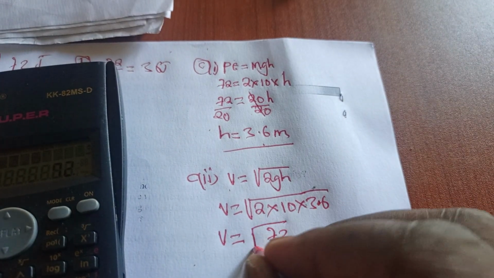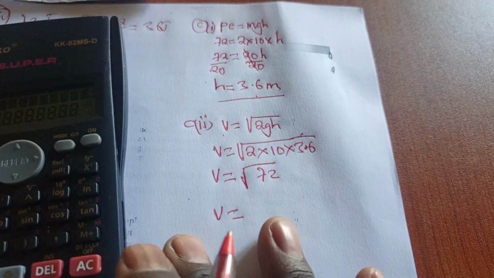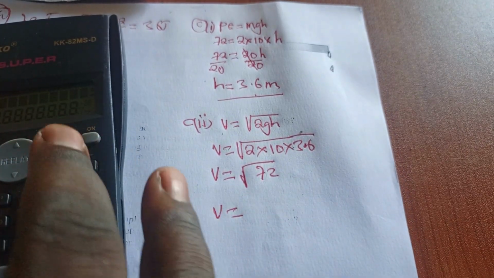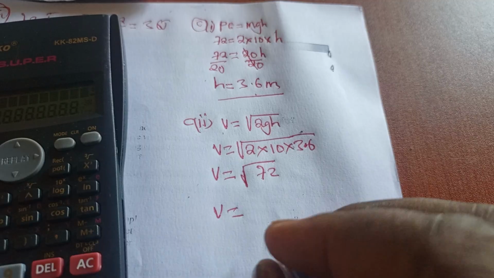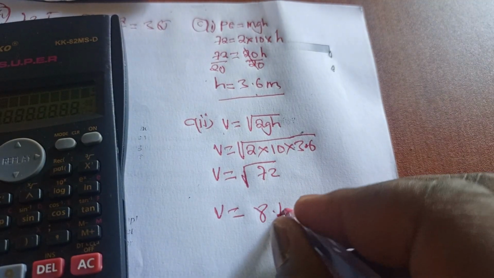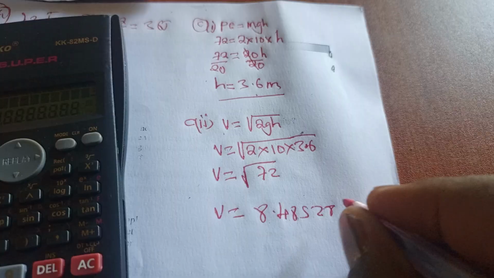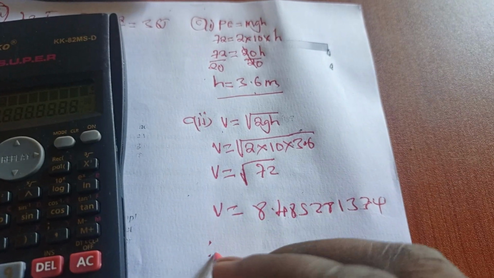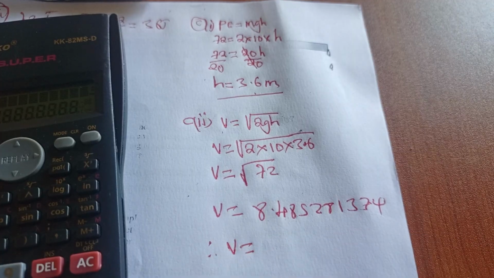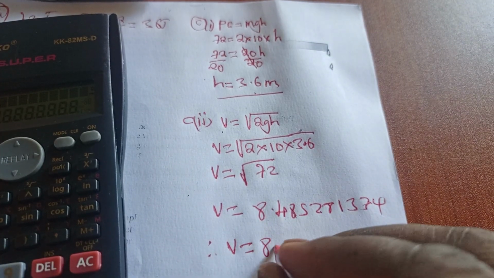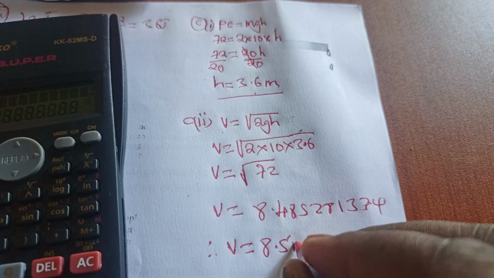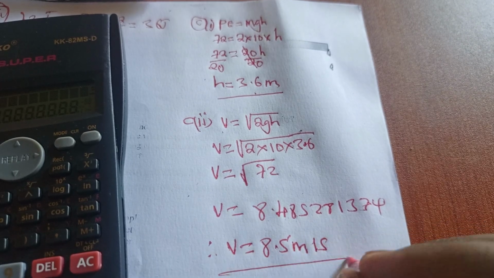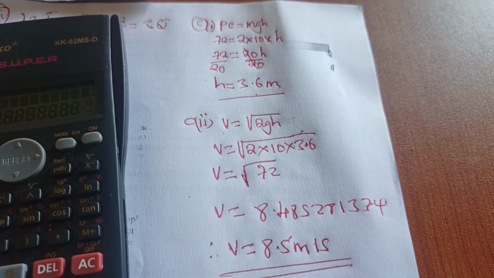So V is equal to the square root of 72, which is 8.48528137. Therefore the velocity, corrected to one decimal place, is 8.5 meters per second. So this will be my velocity.